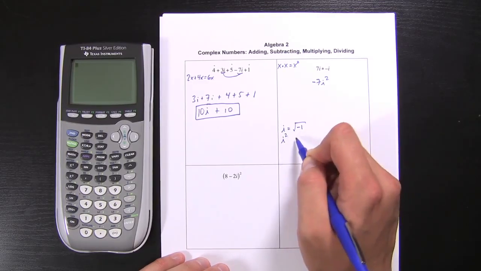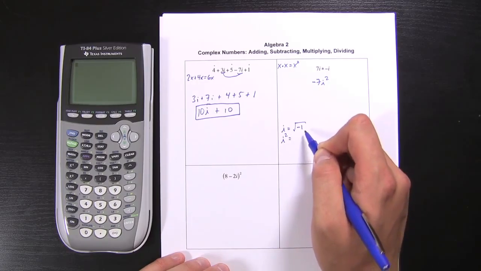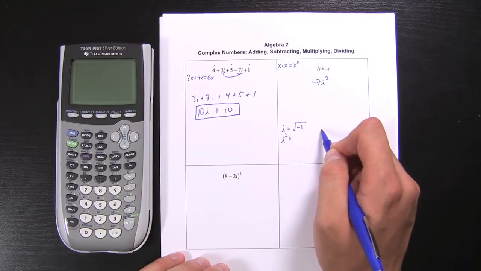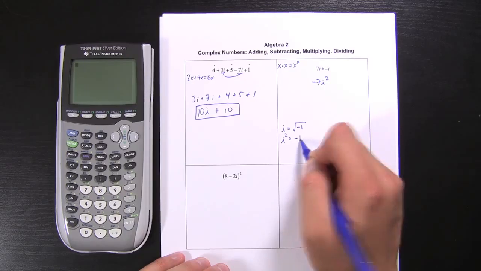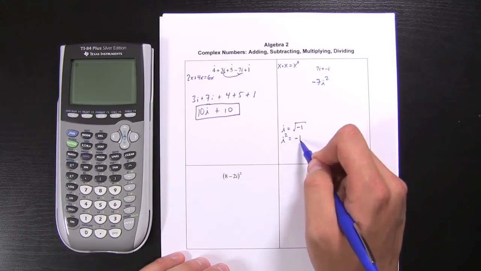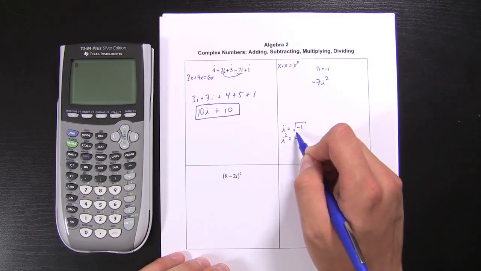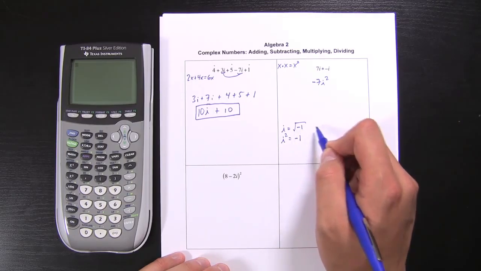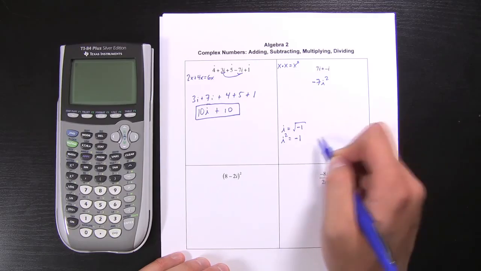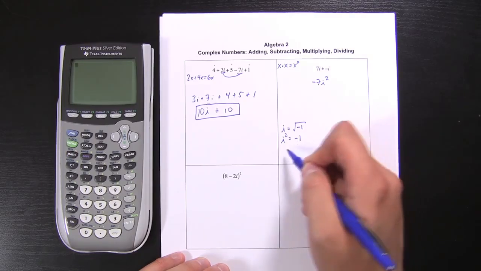But if you took i times i, right, if you took the square root of -1 times another one, you would have -1. So i squared is actually -1, right? And that's because the square root of -1 times the square root of -1 gives you -1.